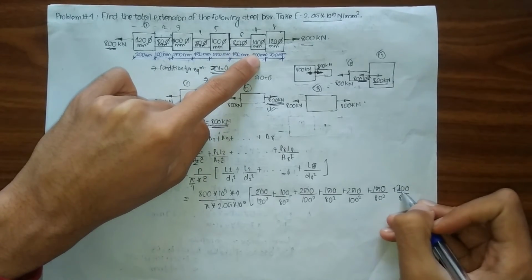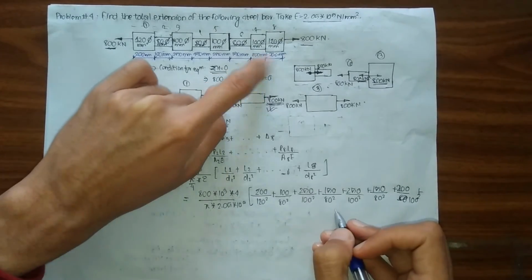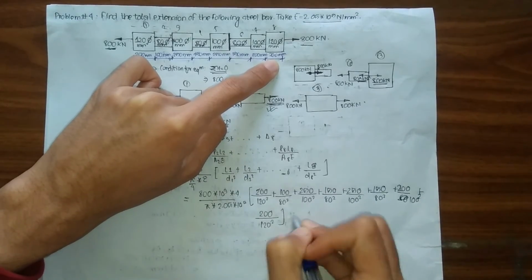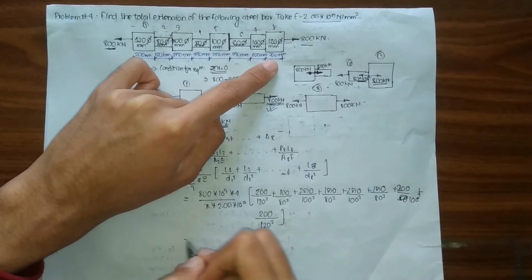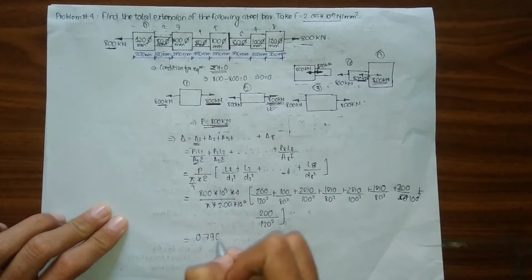So this is 200 divided by 100 square plus 200 divided by 120 square, simply L1 divided by d square. Now on solving this, I will simply get my value to be 0.796 mm.